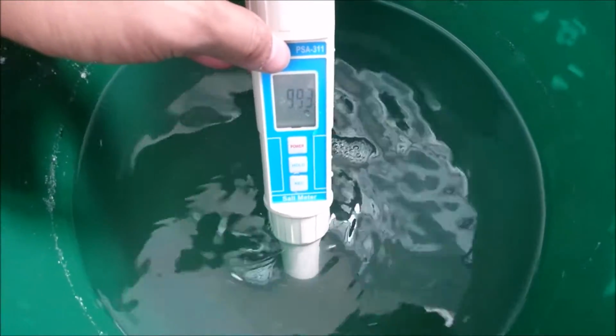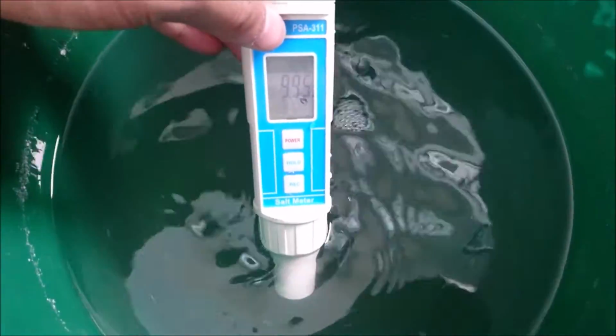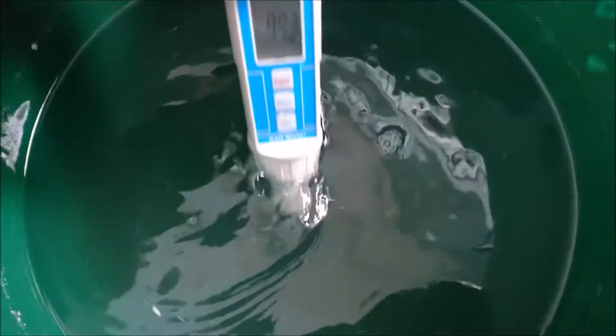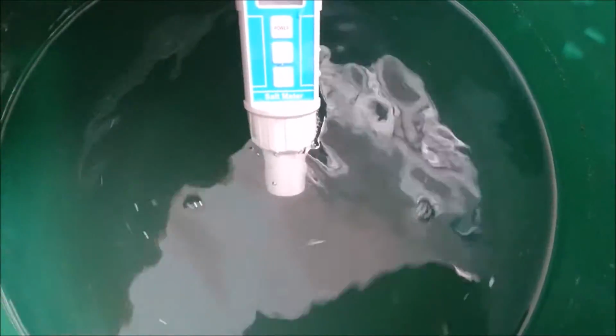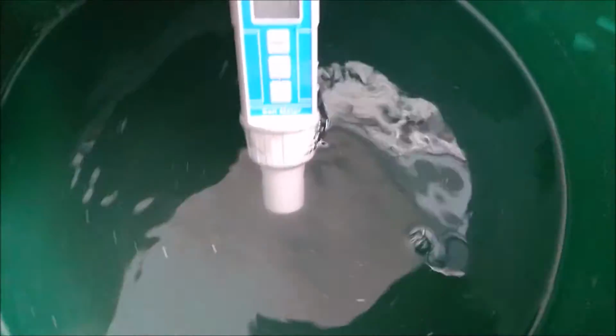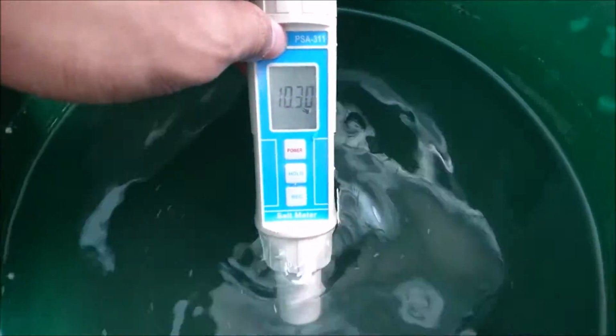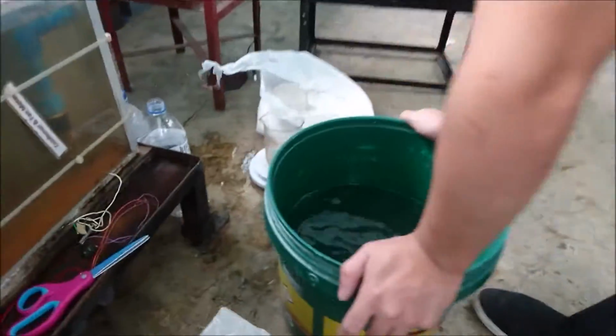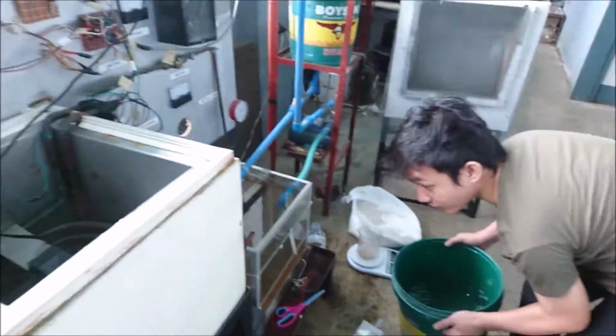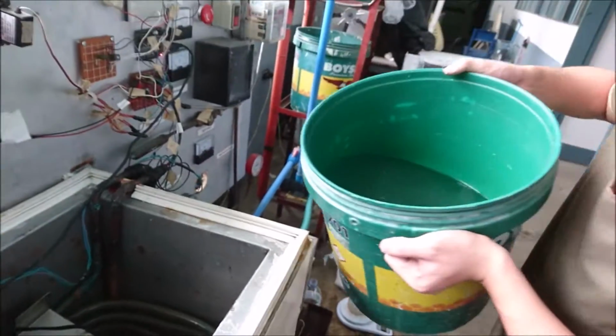Make sure that it reaches around 10% for the accuracy of the experiment. Then, the brine solution will be poured inside the freezing tank.